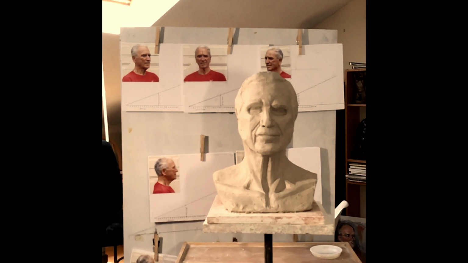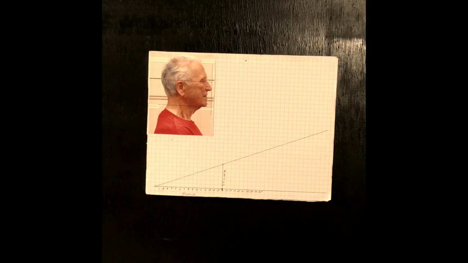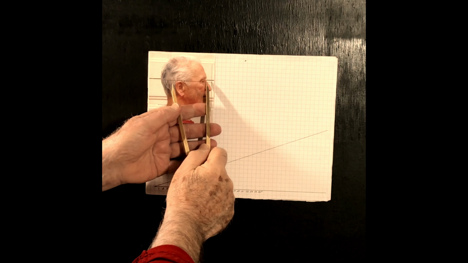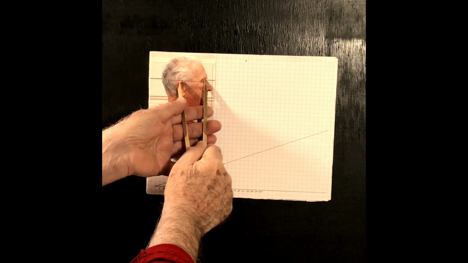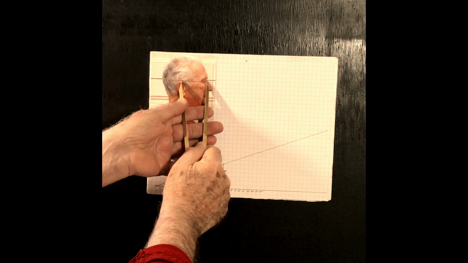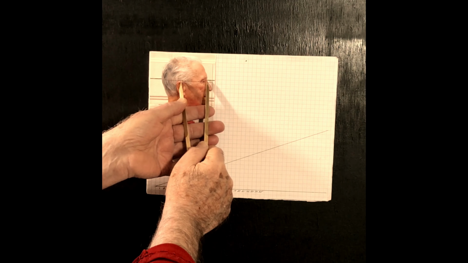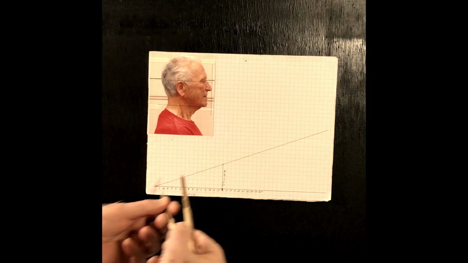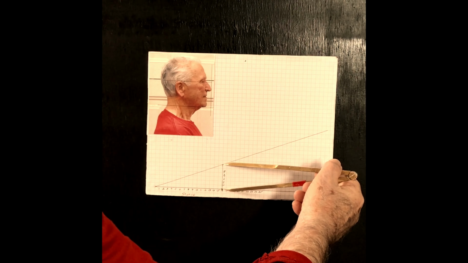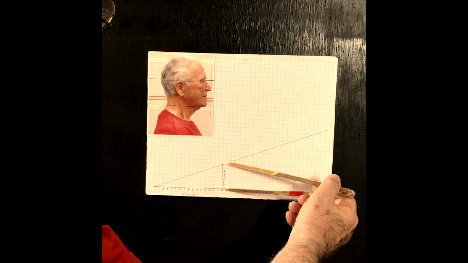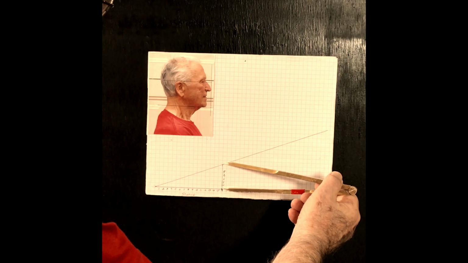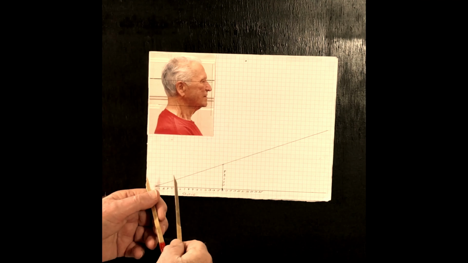What I want to talk about here is the way to position the ears. For the moment, let's return to the old standby, the caliper. With our caliper, we make a measurement from, let's say, nasion to the top middle point of the ear. We then carry that to our graph. In this case, that measures 16.5.